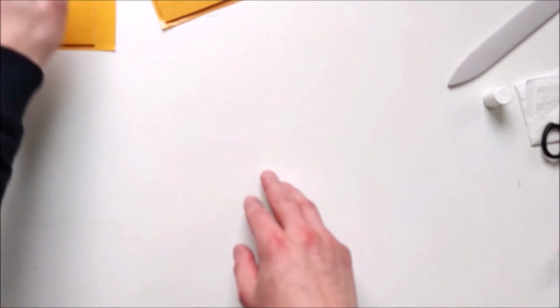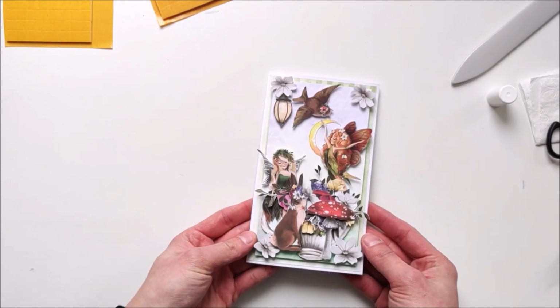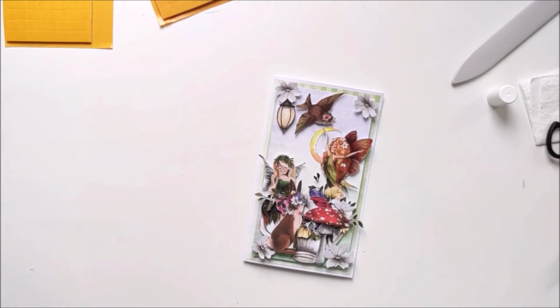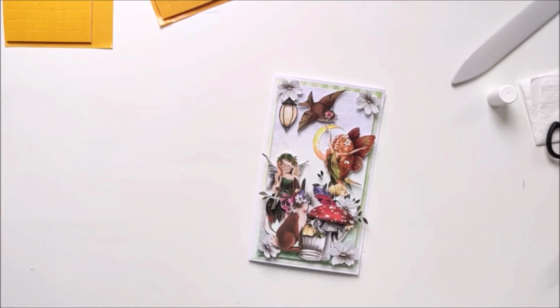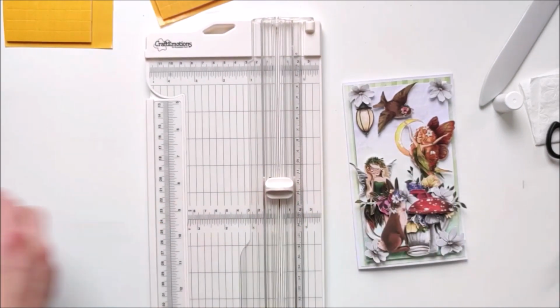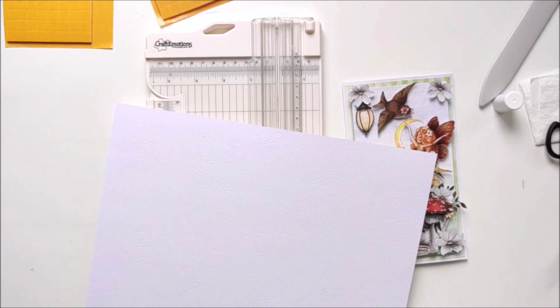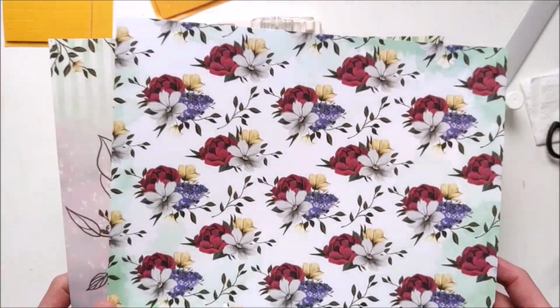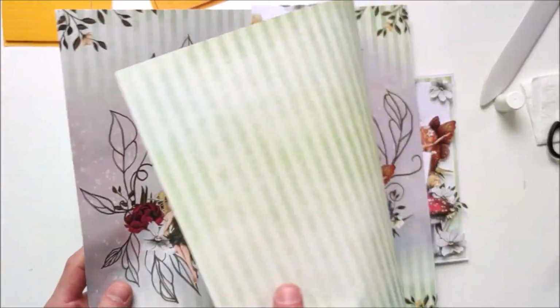So clean your table and prepare elements for Fairyland cards. Again, we need a trimmer or guillotine, white paper in A4 size, and we have to cut it again. That's paper from that collection.